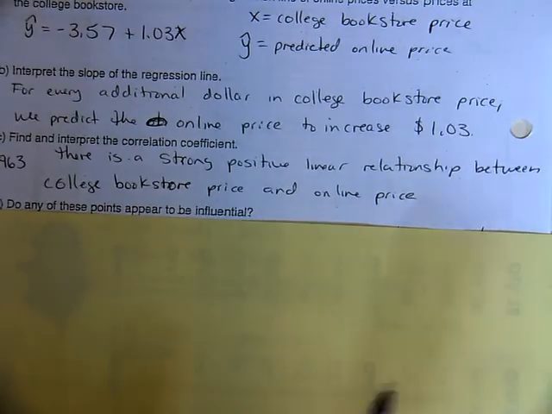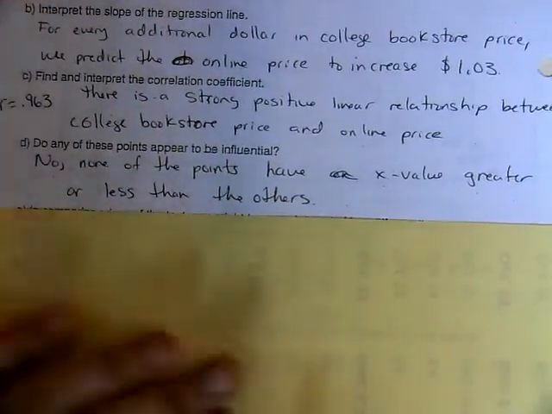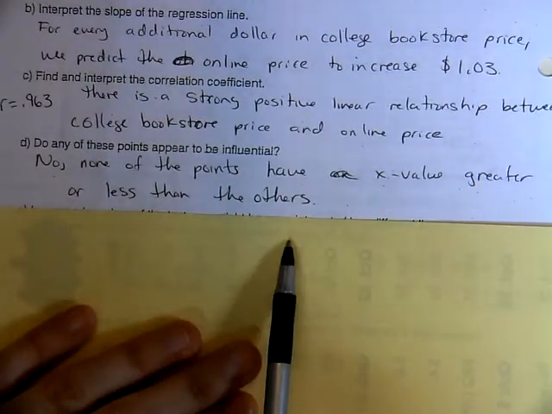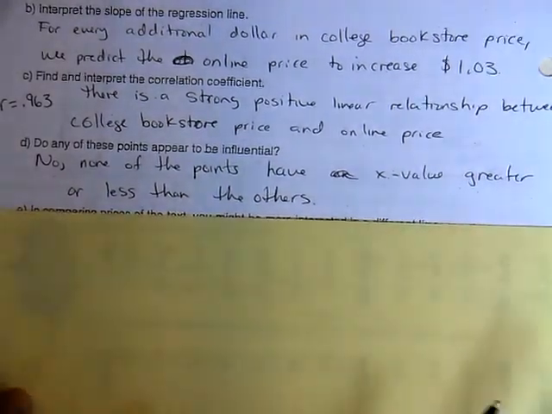Do any of these points appear influential? If you look at the scatter plot, no, none of the points have x values greater than or less than the others. So no, none of them are influential.